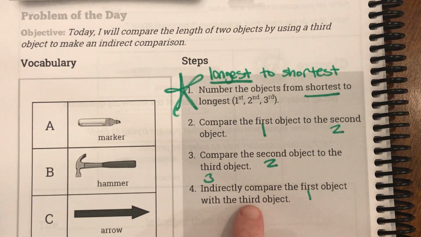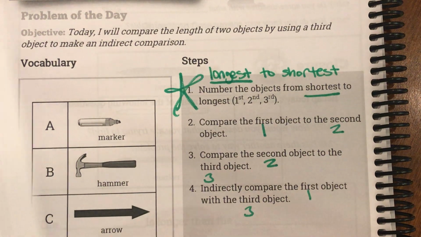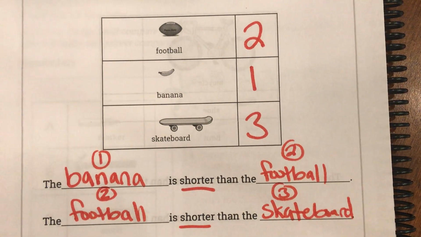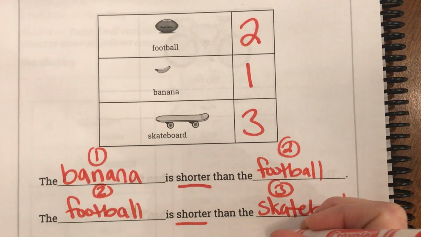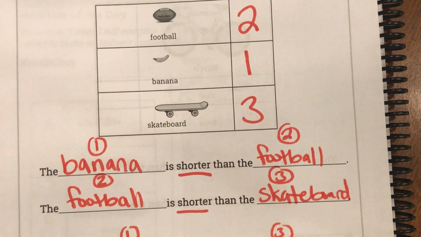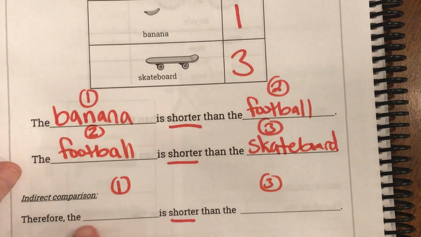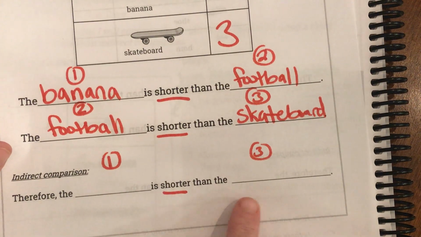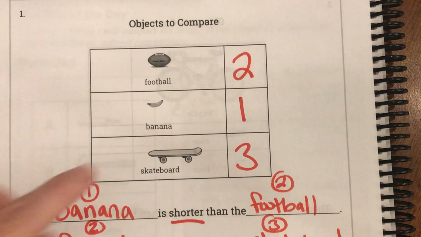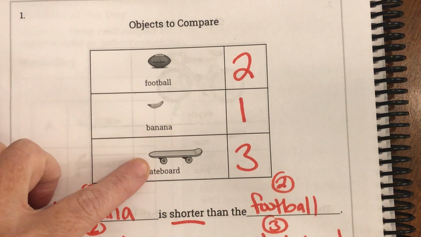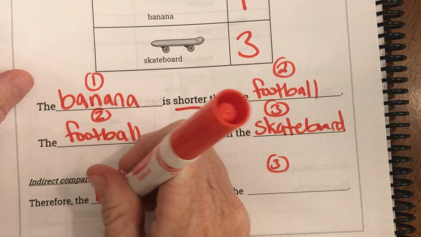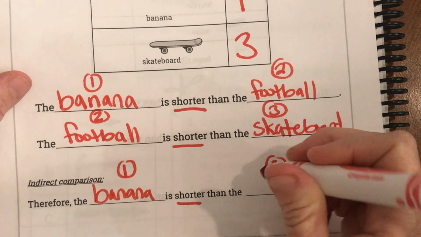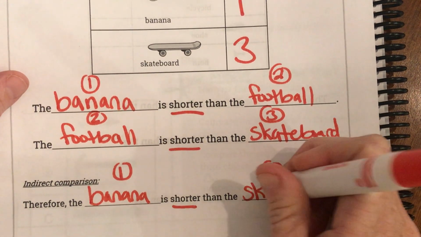Okay, the end says, I'm going to indirectly compare the first object to the third. Well, this time we're going to compare the first object to the third. So, therefore the banana is shorter than the skateboard. Is that true? Is the banana shorter than the skateboard? Definitely. It's definitely shorter. The banana is shorter than the skateboard.